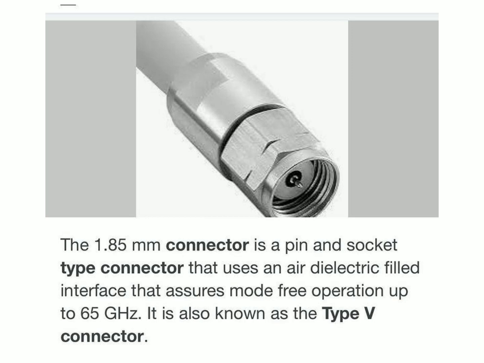V-type connector. The 1.85mm connector is a pin and socket type connector that uses an air dielectric interface that assures mode-free operation up to 65 GHz. It's also known as the Type V connector.